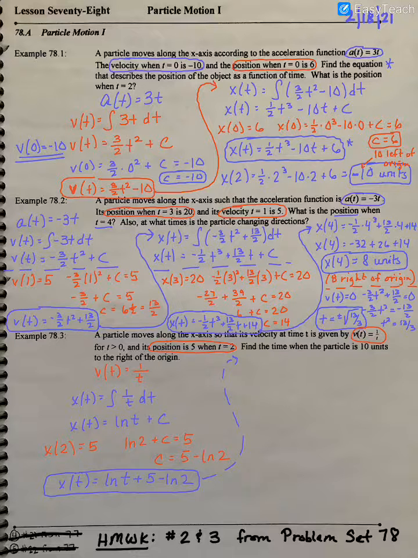Now, the directions asked us, find the time when the particle is 10 units to the right of the origin. So what are we trying to do? Trying to find the time when the particle is 10 units to the right. So we are trying to find when x of t equals positive 10. So take your position formula and set it equal to 10. Natural log of t plus 5 minus the natural log of 2 equals 10.